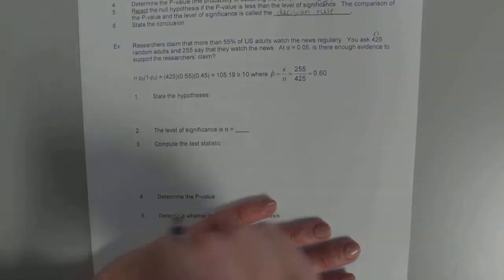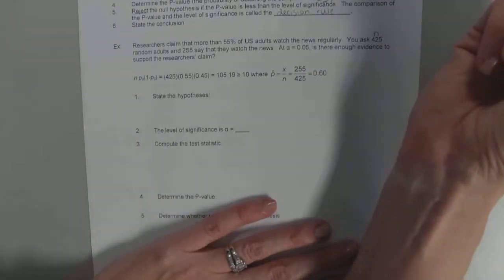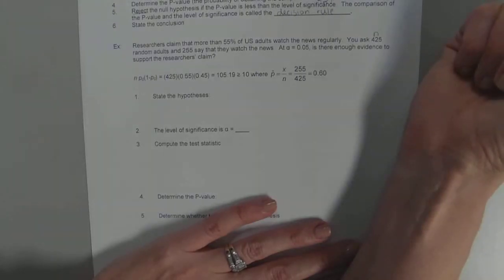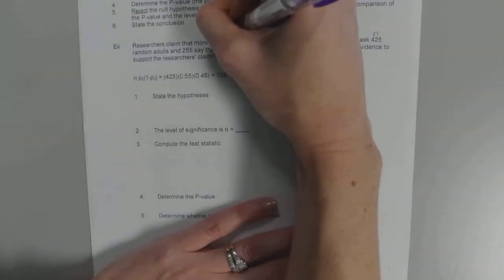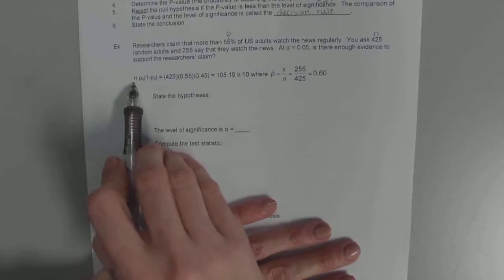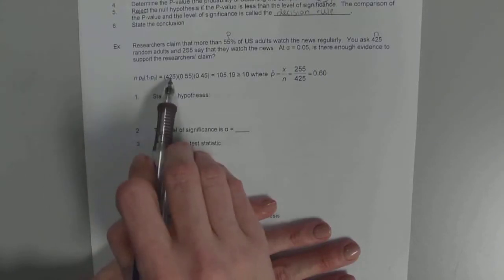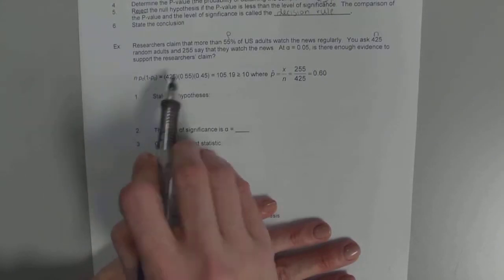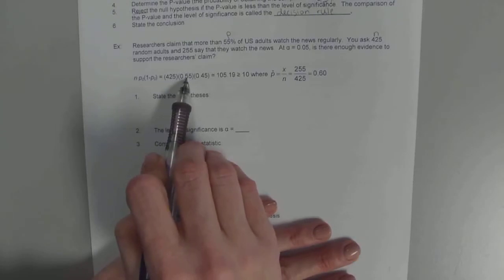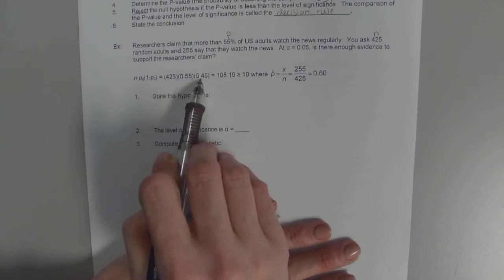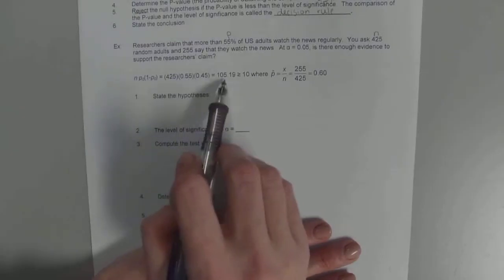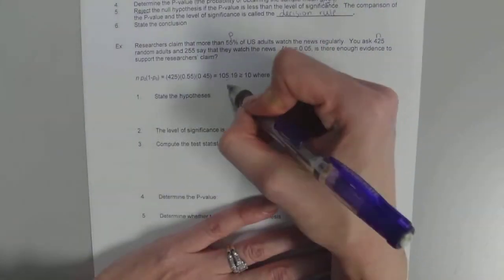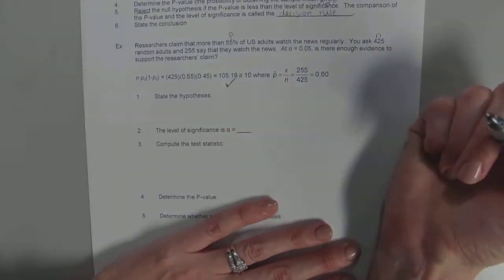What was our p? What's the supposed proportion? What's the only percent they gave us? 0.55, right? So notice that's why I have n times p times 1 minus p, which is just our n of 425 times our percentage of 55% times its complement, 45%. When you do that math, you get 105.19, which is greater than or equal to 10. So that's that check mark, okay?